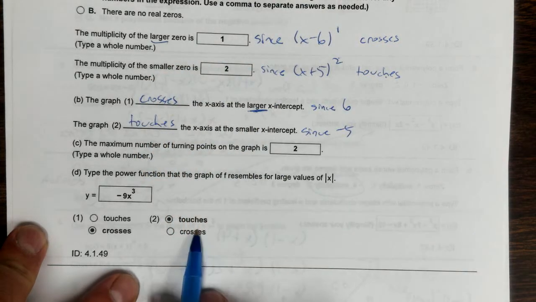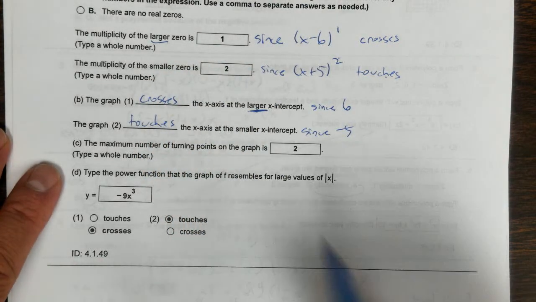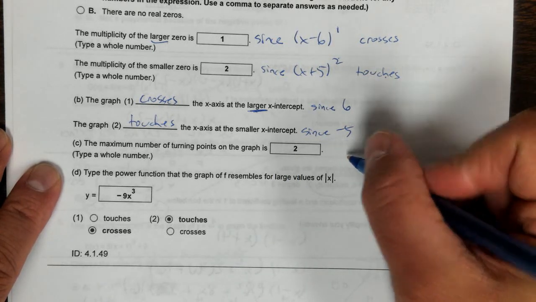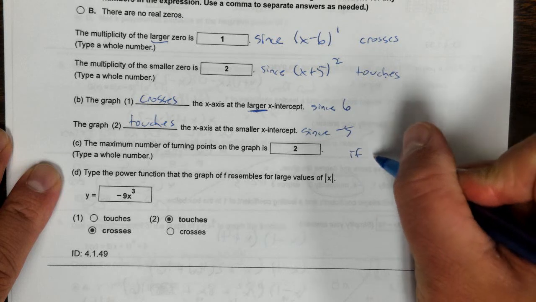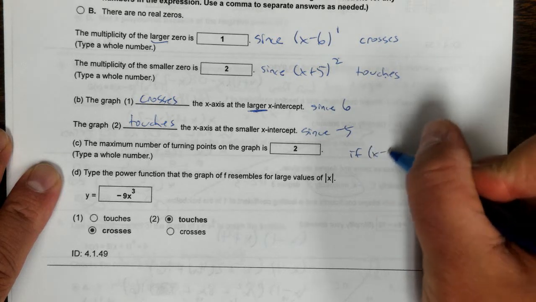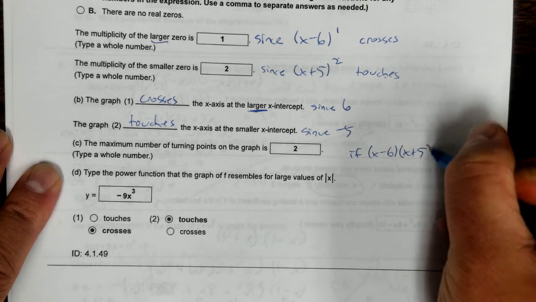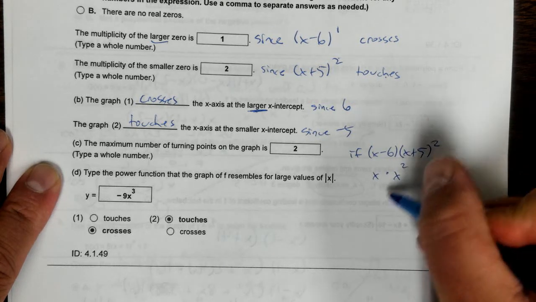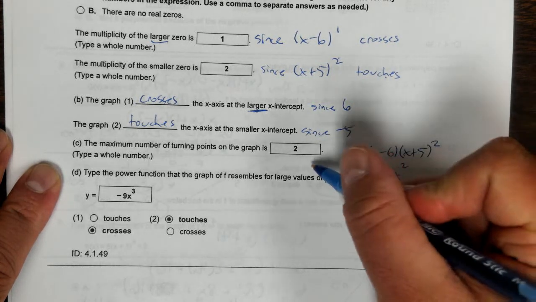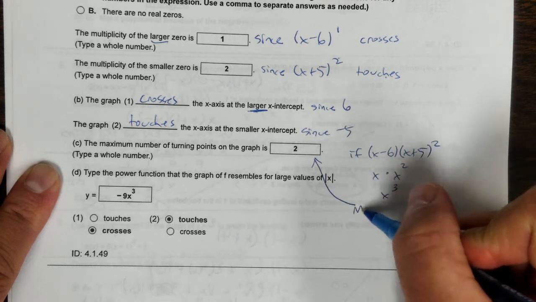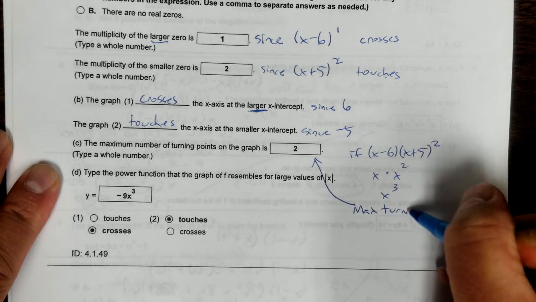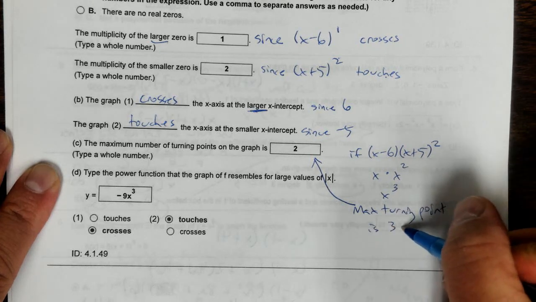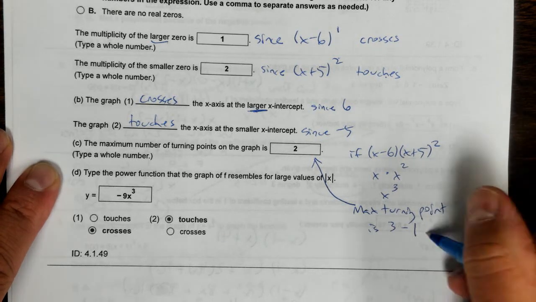Now if it's based on x minus 6, x plus 5 squared, think of that as x and then x squared, which is x cubed. And the maximum turning point is 3 minus 1, which is 2.